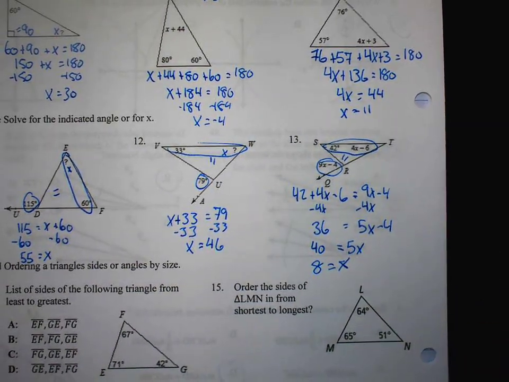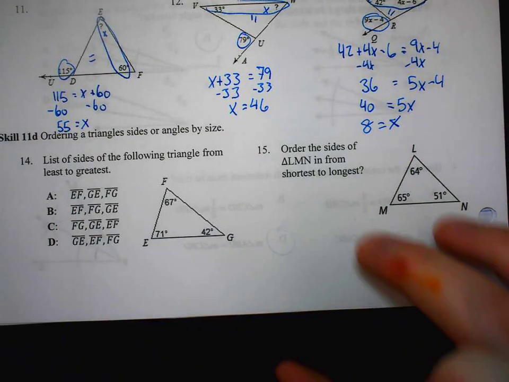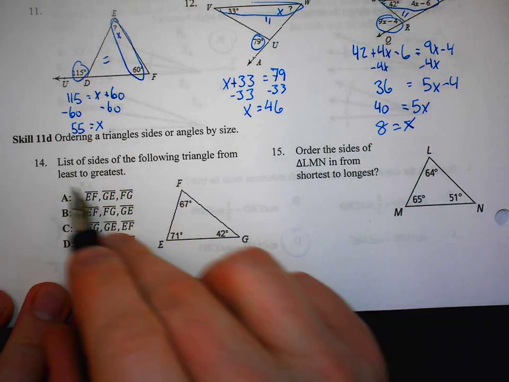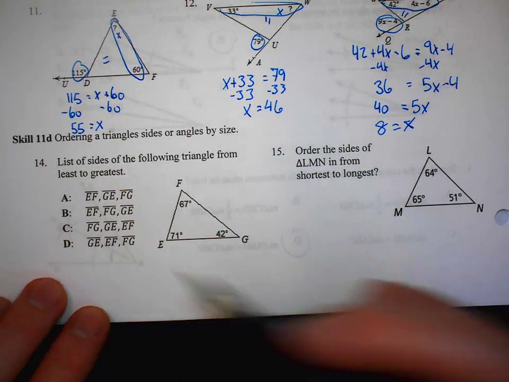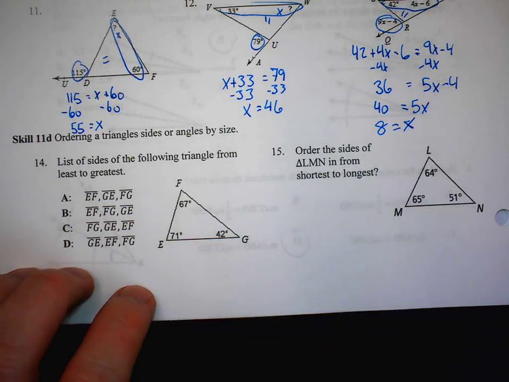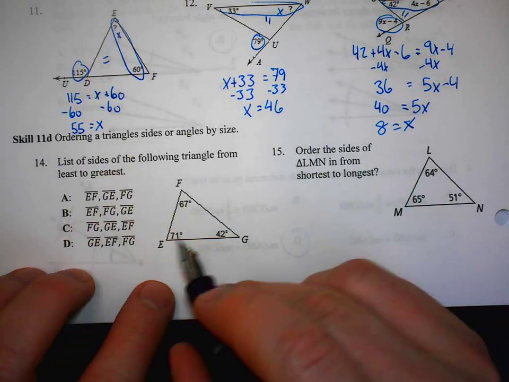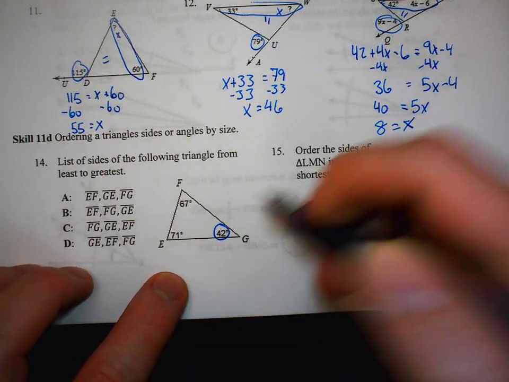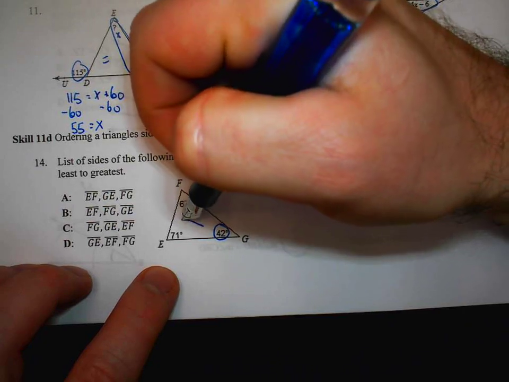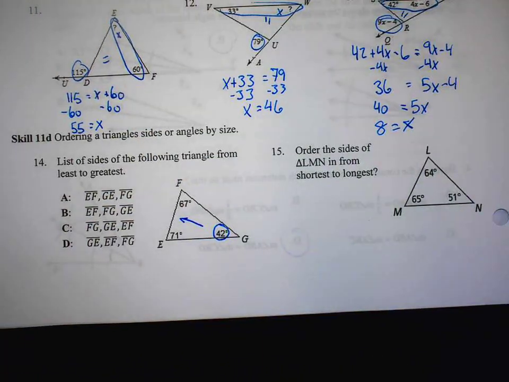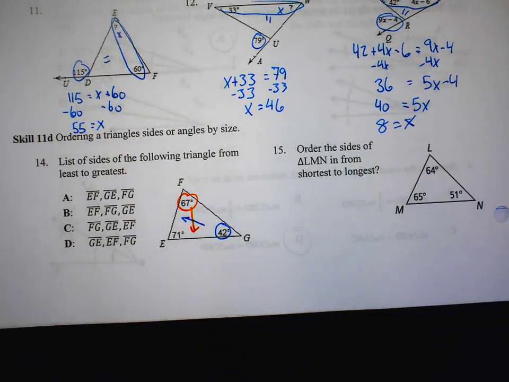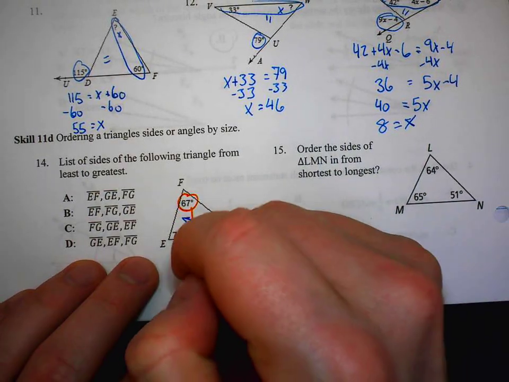11D, ordering triangles, sides or angles by size. It says, list the sides of the following triangle from least to greatest. We know that the smaller the angle, the smaller the side that it creates. And the side that an angle creates is always opposite of it in a triangle. Here, 42 is the smallest angle, and the side opposite of that would be EF. The next smallest angle is 67, and the side opposite 67 would be EG. And finally, 71 is the largest angle, which is opposite of FG.